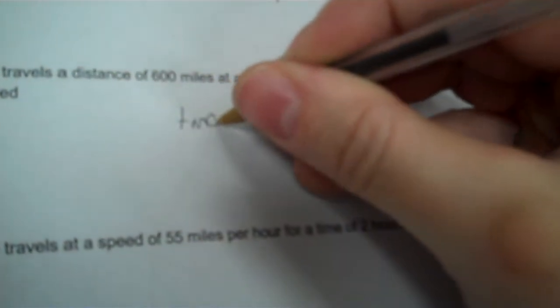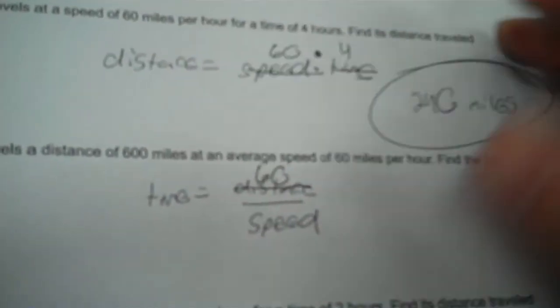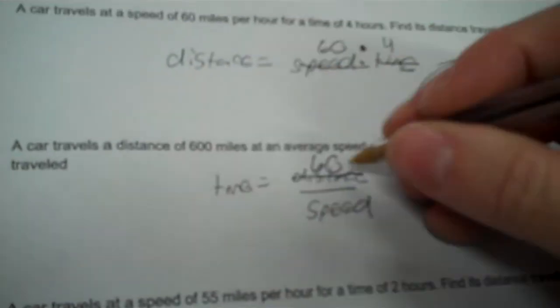Okay, a car travels a distance of 600 miles at an average speed of 60 miles per hour. Find the time it traveled. Okay, so now you have to find the time. So you're going to use time equals distance divided by the speed. So the distance is the 600 miles. That's how far it traveled. The speed is 60 miles per hour, so that's 60, okay? So I divide 600 by 60, and that gives me the time it traveled. So 10.